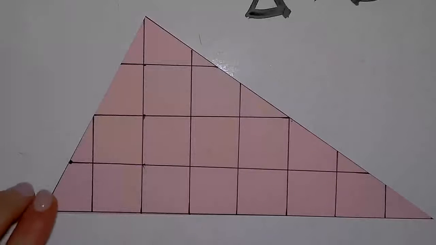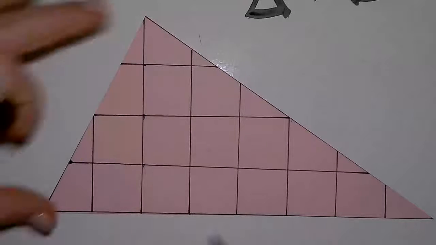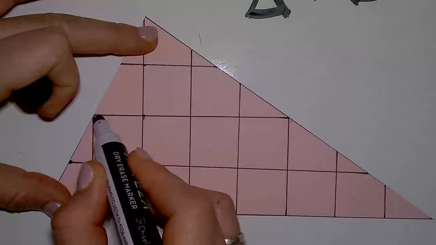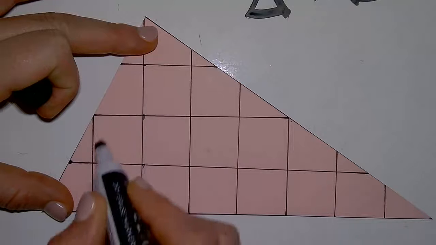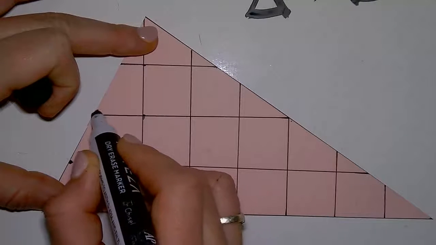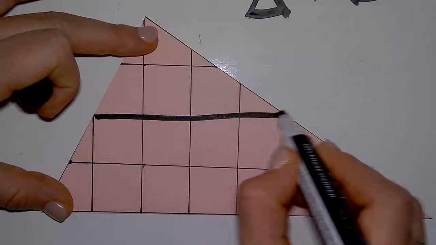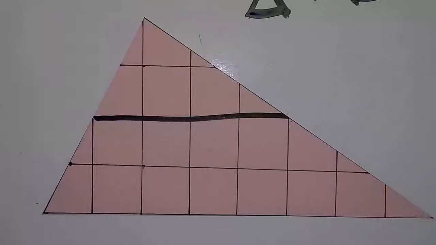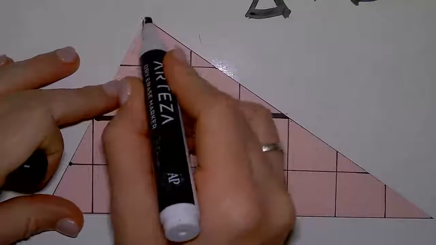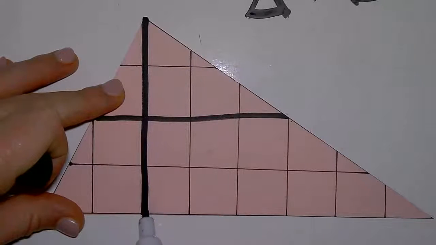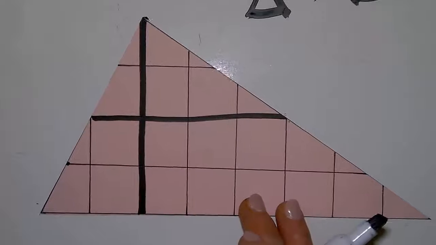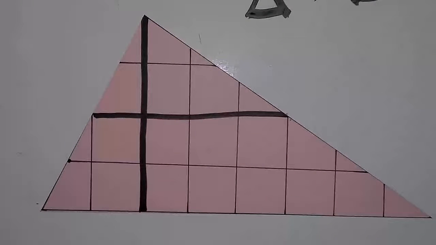However, if you're looking about here, we notice that these form perfect boxes. It looks like there's a rectangle already starting to form. So I'm going to cut my rectangle right here. Okay? And then, because it's the tip, the second place we want to cut is from the tip of the triangle, the top vertex, straight down. And I'm going to cut my triangle into pieces like this.